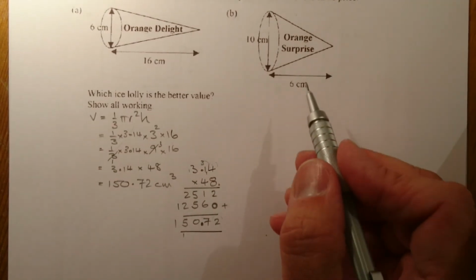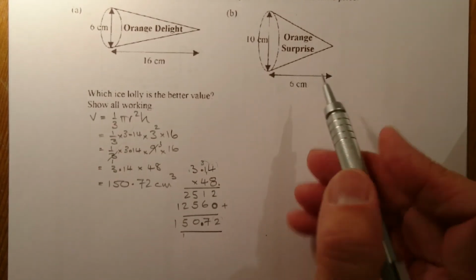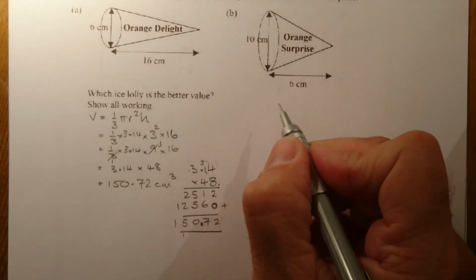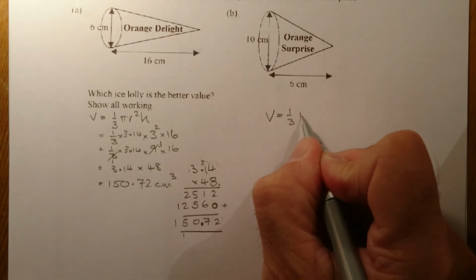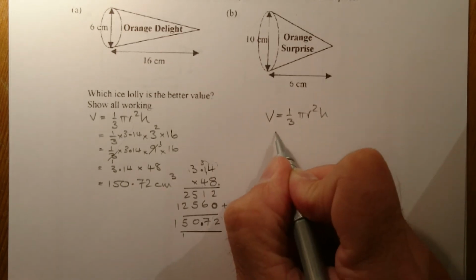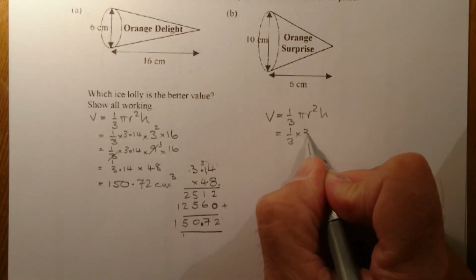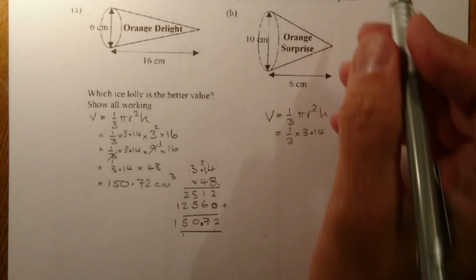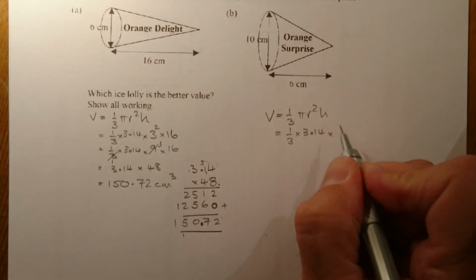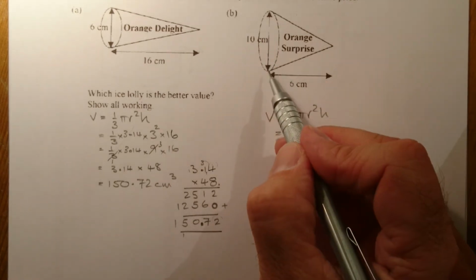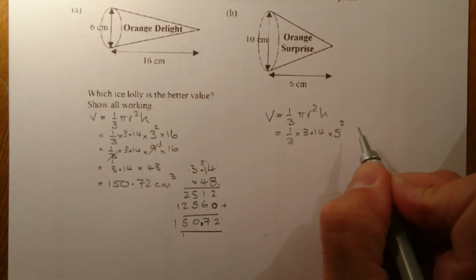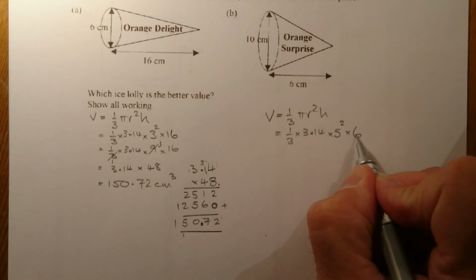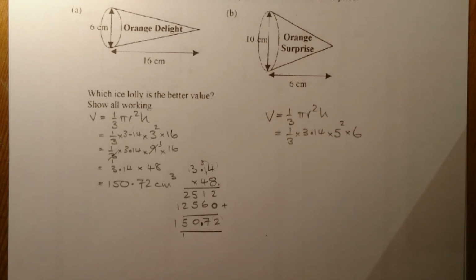So if we go ahead and multiply this one out here, this one seems to be a bit easier to multiply out with the numbers that are going to appear. So the volume is 1/3 pi r squared h. I've got 1/3. I'm going to multiply that by 3.14 for pi. I'll multiply it by the radius. Again, we're given the diameter, so the radius is half of that, which is 5. Square that, and we'll multiply it by the height, which is going to be 6.